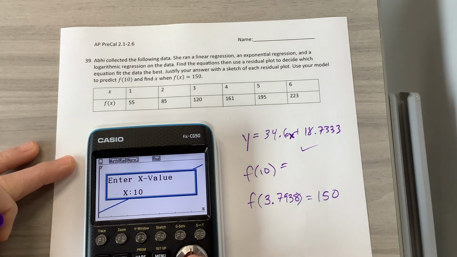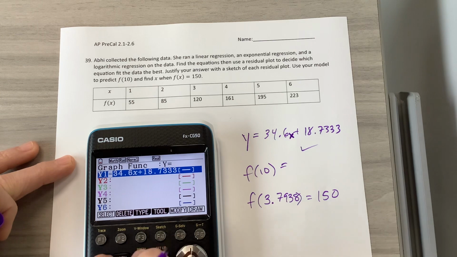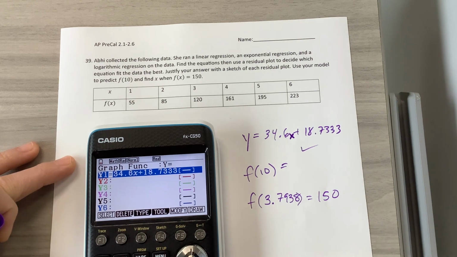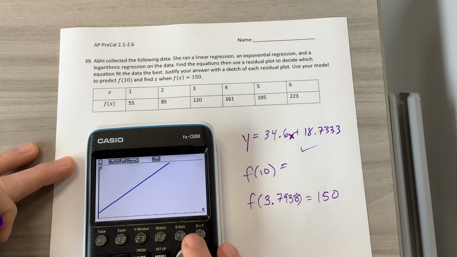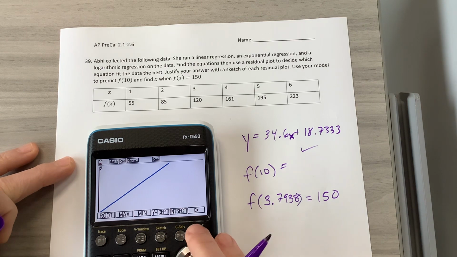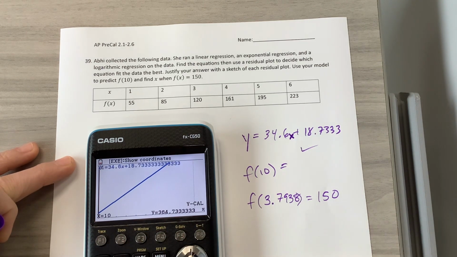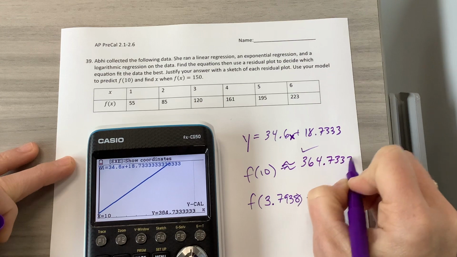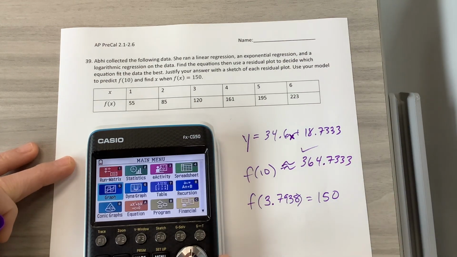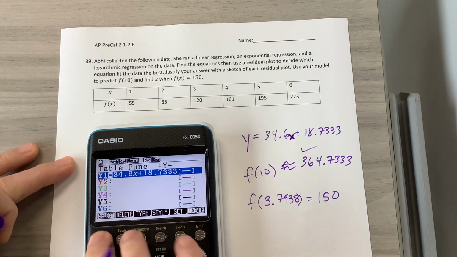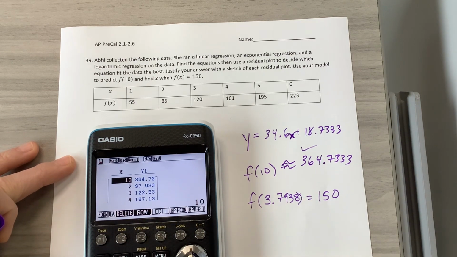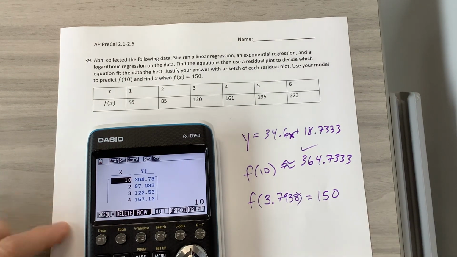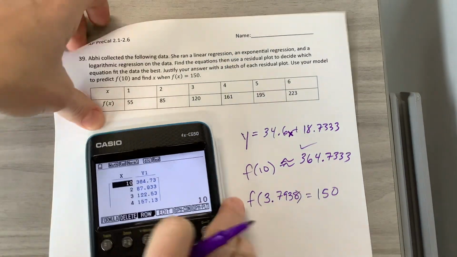Oh, we forgot. We had to change our window. Exit out. Change our window. We need to be bigger than 6, so 11. I lied. We need to be bigger than 10. Draw. Now I can do GSolve and come over to ycal, plug in 10, and I get that this is about equal to 364.7333. Fantastic. I could have come over to table and turned this on and typed in 10 to find that value that way. That might be easier. It's not going to let me go from the other direction like that one did, but whatever. You know what? Let's keep going.